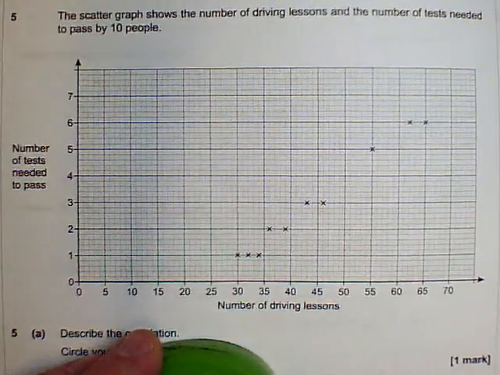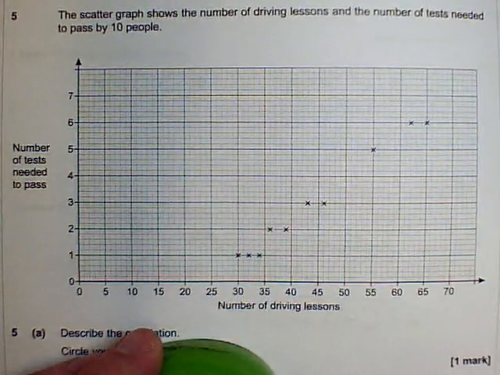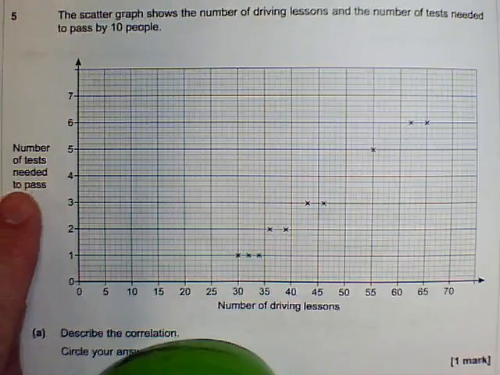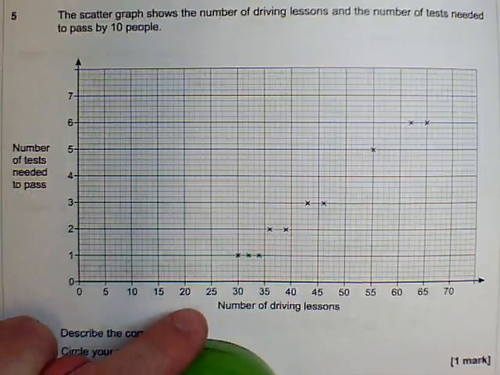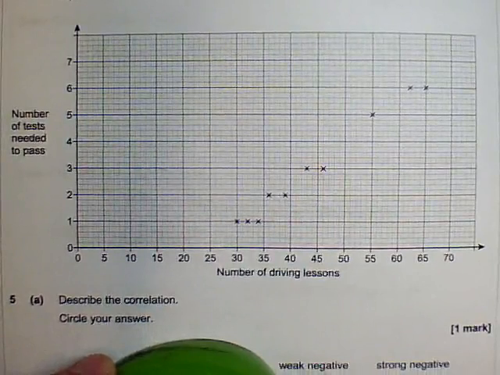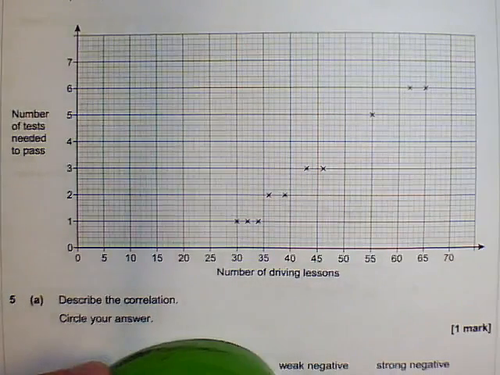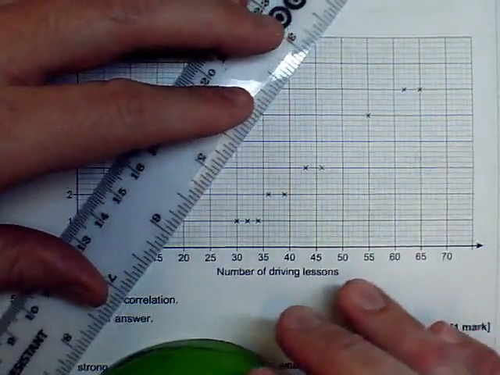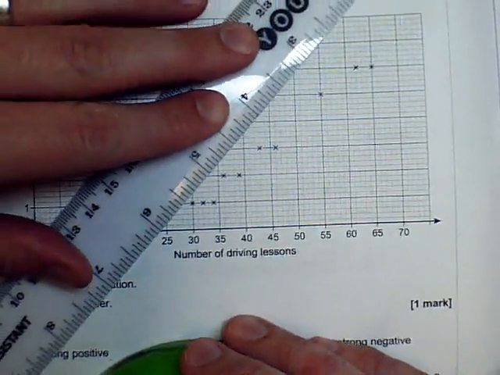Question 5. The scatter graph shows the number of driving lessons and the number of tests needed to pass by 10 people. So we've got the number of tests needed to pass and the number of driving lessons. First question says, describe the correlation. So to help me, I'm going to draw a line of best fit. It hasn't asked me to do this for this first part, but it will help.